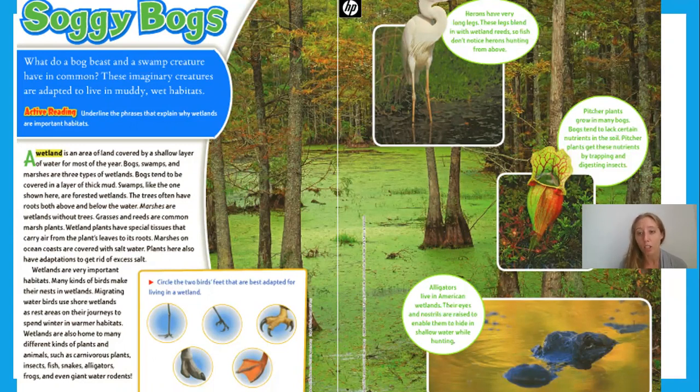So there are some parts of the Everglades that are marshes, and there are some places in the Everglades where it's more swampy or bog-like. Okay, bogs tend to be covered in a layer of thick mud, and swamps are actually like the image here would actually be considered a swamp. These are wetlands with forests as well. So the trees actually live in the water, okay, which is pretty cool because you don't see a lot of trees living in the water. But these trees have adaptations to allow them to survive being in such a wet environment.